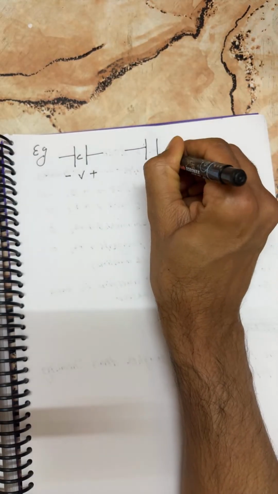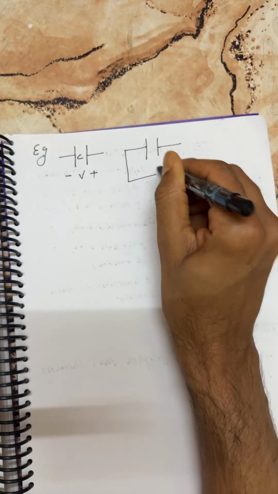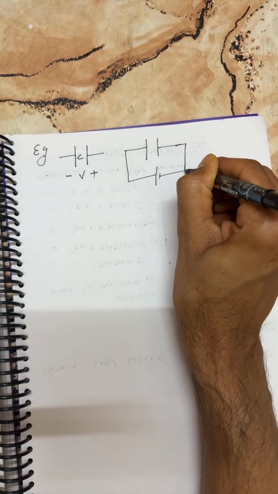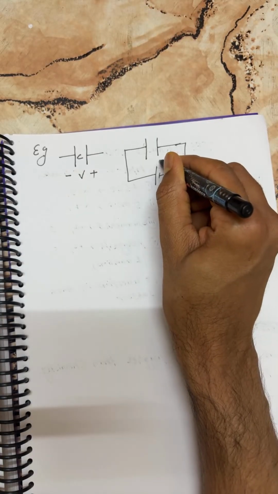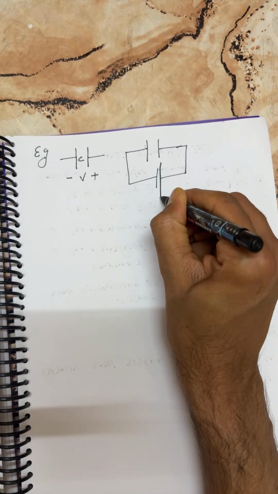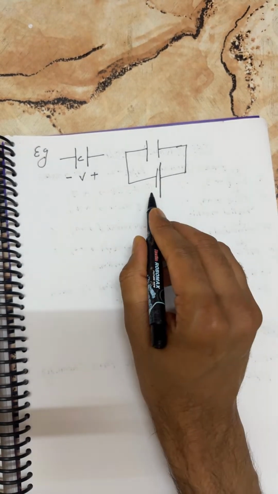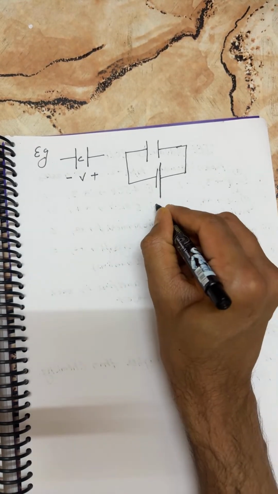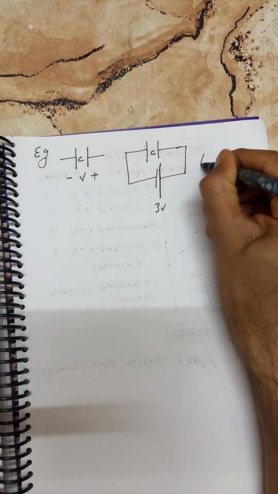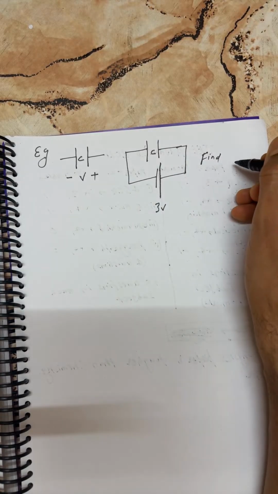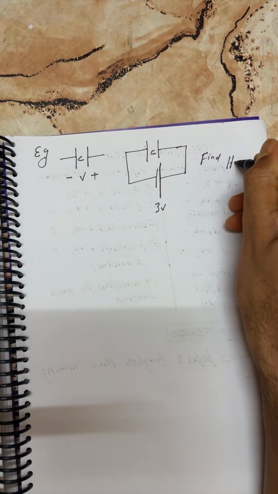Now students, you will change these questions a little. Yes, beta, this is the lower terminal, and this is the higher terminal. This is 3 volt. I can say it's a new pattern of questions here, but it's good. Think, everyone. Find heat. Students, find heat, right?